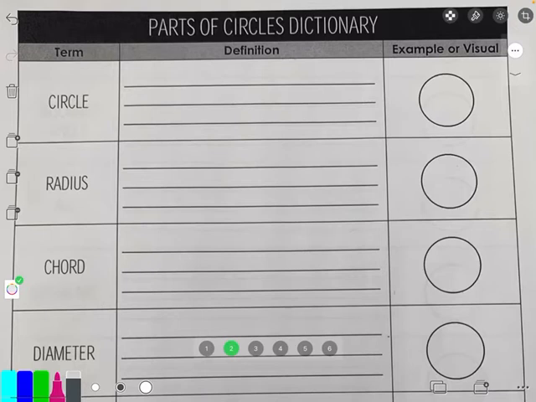So today starts the first day of our new unit where we're going to be dealing with a lot of circles. We're going to start off with a circle dictionary because there are a lot of terms in this unit that I want to make sure you understand. So first word being the circle. This is a set of points that are all equidistant from the center.